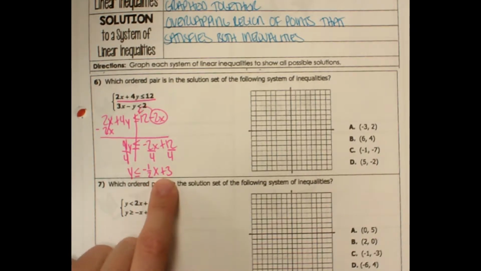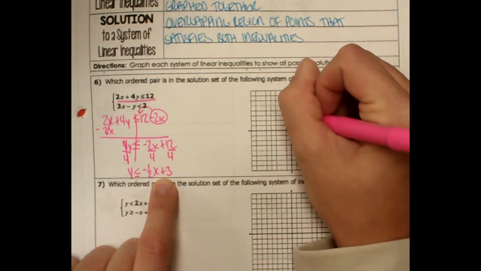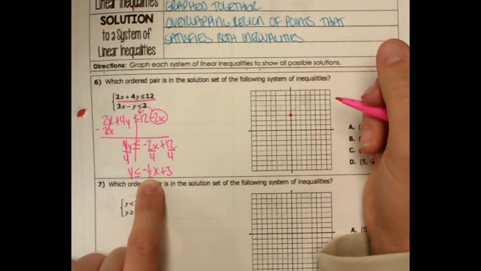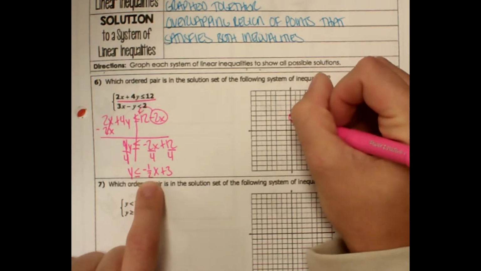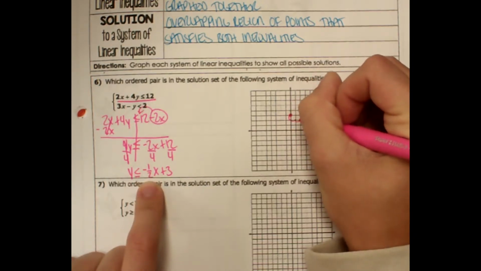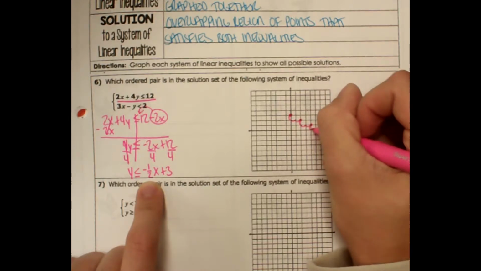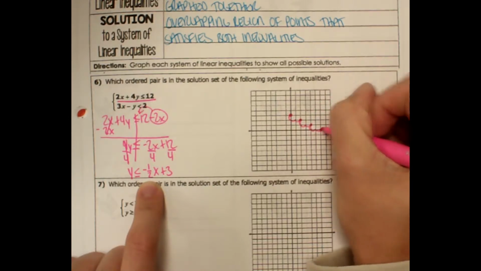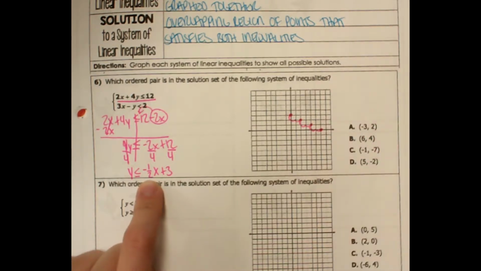I'm going to start at my y-intercept, which is a positive 3. So 1, 2, 3. Then I'm going to use my slope, which is negative 1/2. It's rise over run, a negative 1, so I'm going to go down 1 over 2. There's 1 point, down 1 over 2, down 1 over 2. So I have about 4 points there. Then you want to use a straight edge, and we're going to draw our line.